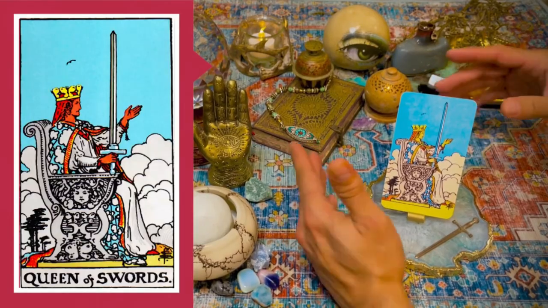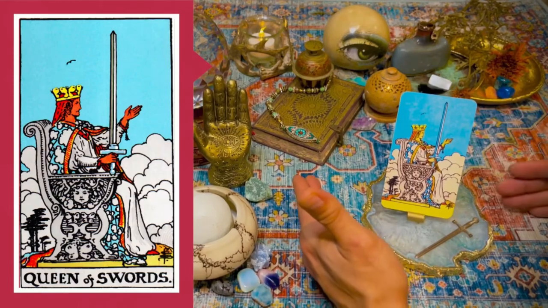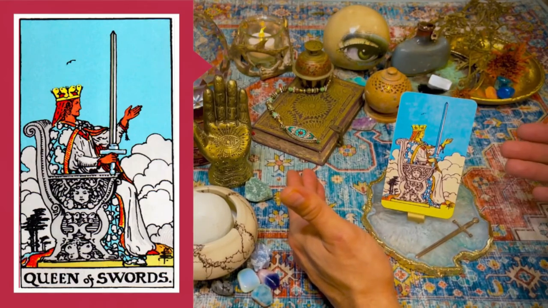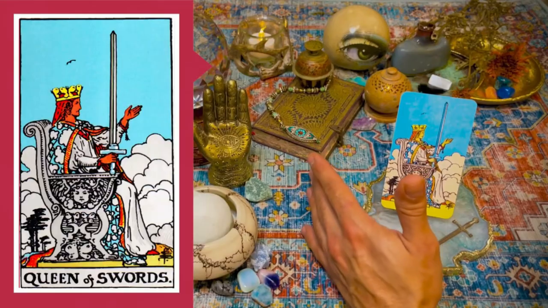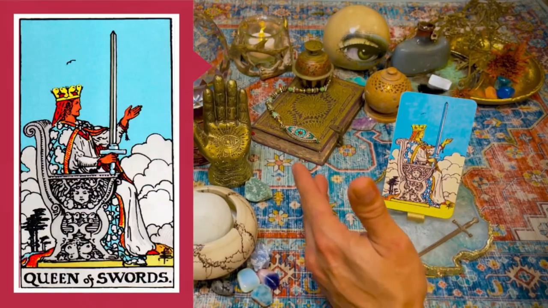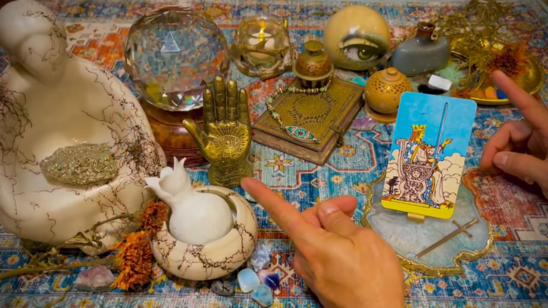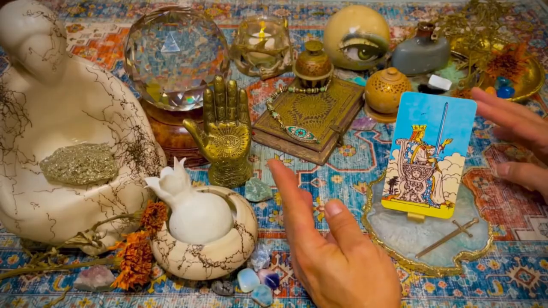This card could be about a person who has experience, knowledge, is wise, and reputable. Often represents an older woman, such as a mother or grandmother. The queen is aware of both her thoughts and emotions. She doesn't just move with her heart, she thinks things through. The Queen of Swords encourages you to look at all the facts and puzzle pieces before making a decision.